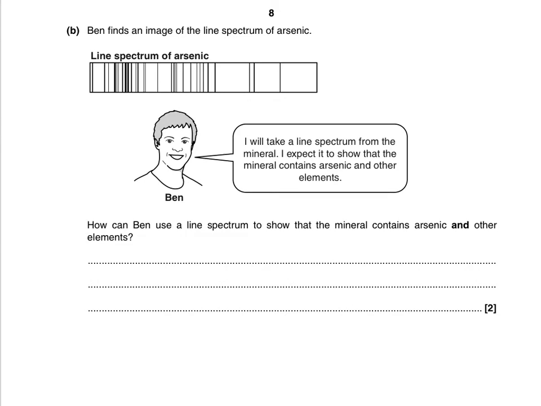And then we have a line spectrum of arsenic. Okay, so we've got the diagram. And Ben says, I will take a line spectrum from the mineral. I expect it to show that the mineral contains arsenic and other elements. How can Ben use a line spectrum to show that the mineral contains arsenic and other elements?